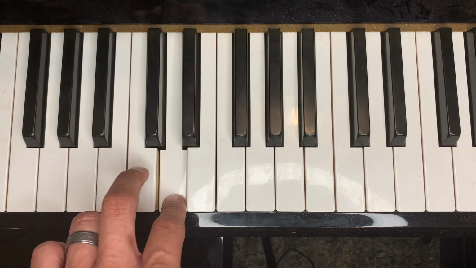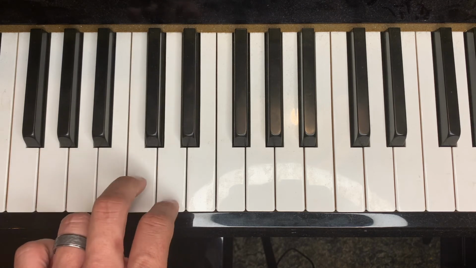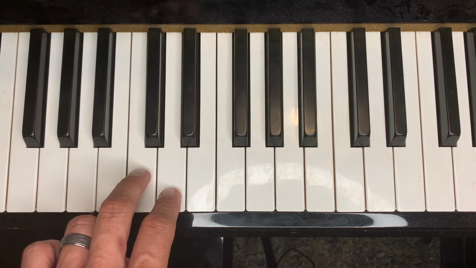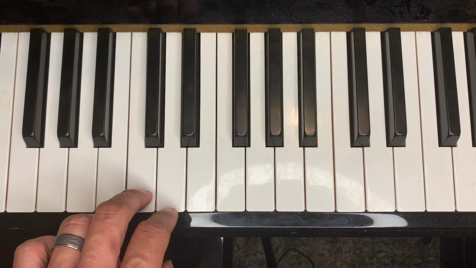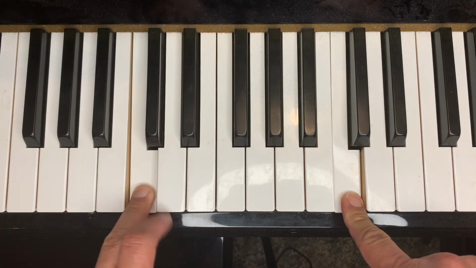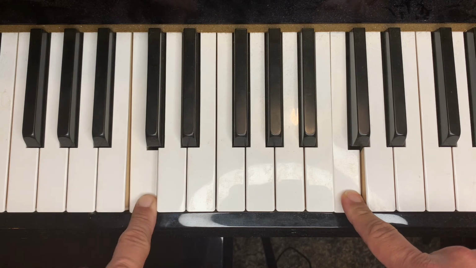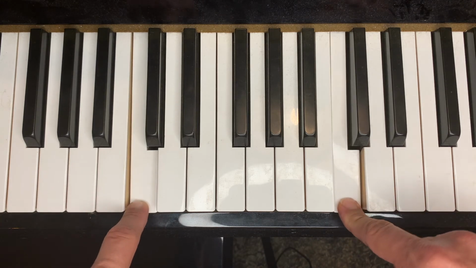Or a tone, you can also call it. From here to here, the distance is a tone, a whole step, two semitones. There's going to be more ways to describe it down the road. So if I go from any note to the next octave of the same note, again, octave is just a word for the same note in a different register.